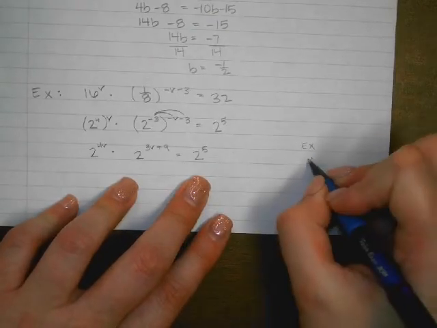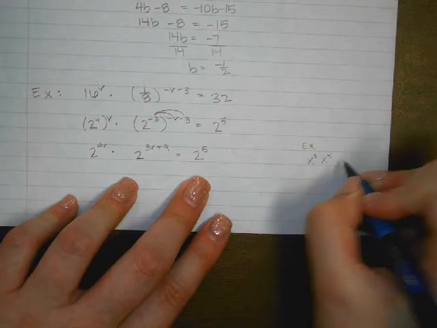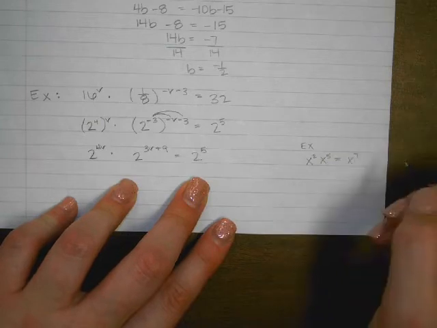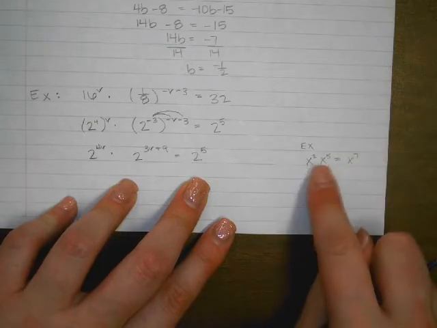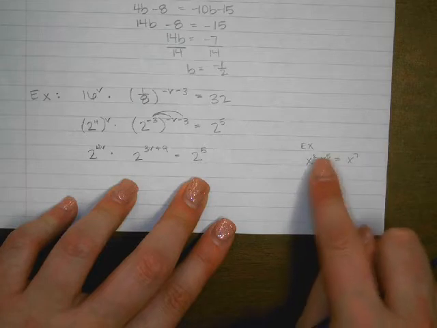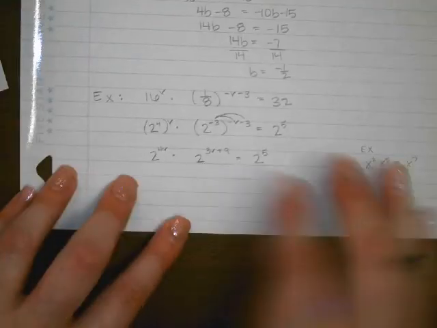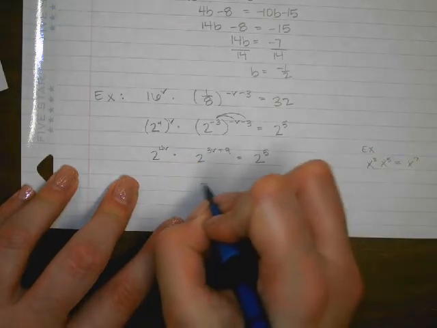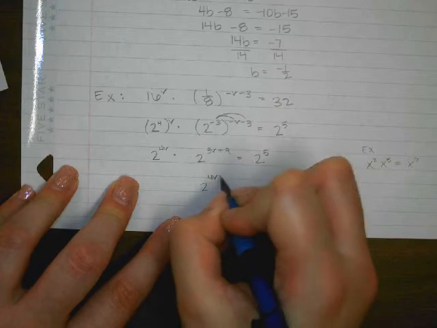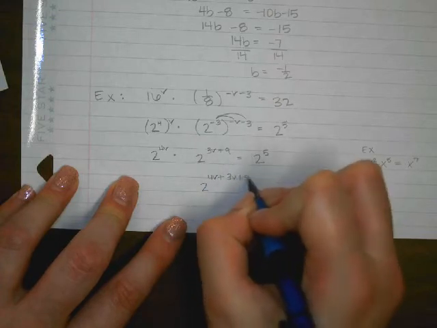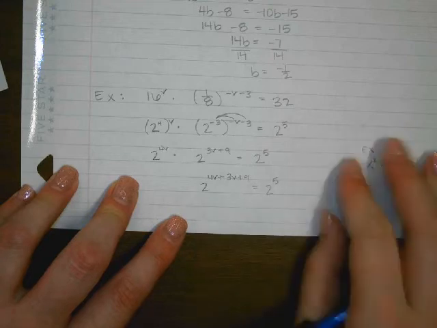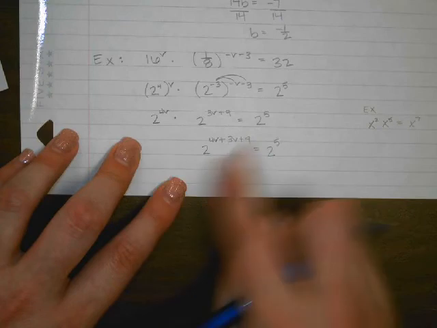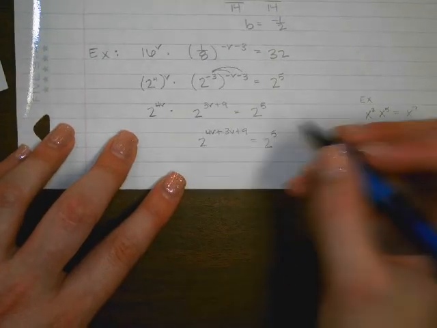So let's say I had x to the 2nd times x to the 5th, and I wanted to know what those were. Most of you guys would be like, oh, that's x to the 7th, and you wouldn't think twice. So anytime your base is the same, you just add your exponents together. So here we have bases that are the same. That means we're going to add those exponents together. So I'm going to have 2 to the 4v plus 3v plus 9 equals 2 to the 5th. All right, so it's a pretty easy step. It's just one that in this context maybe doesn't feel quite as straightforward.